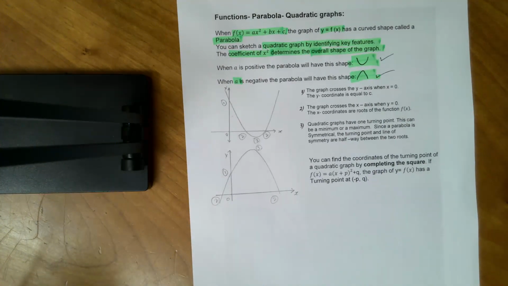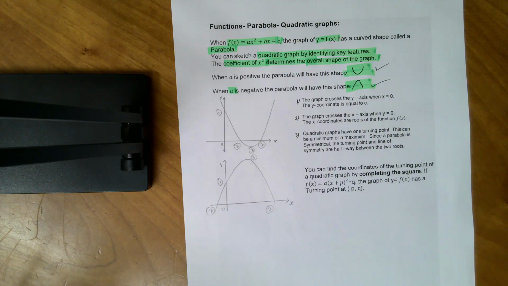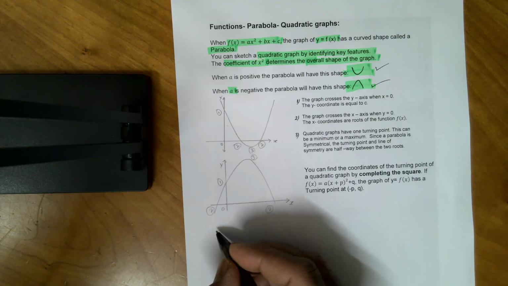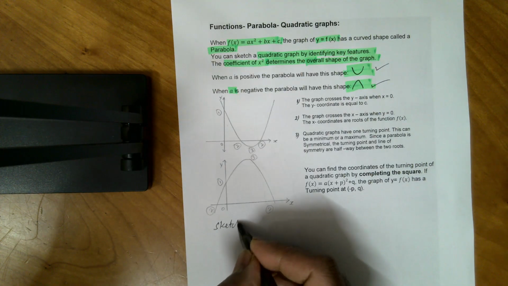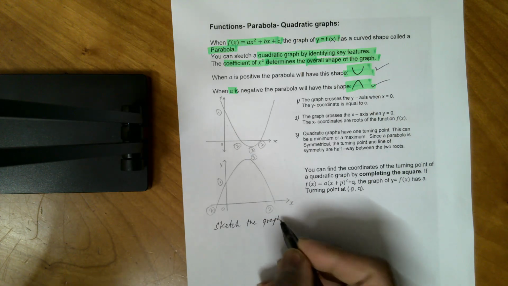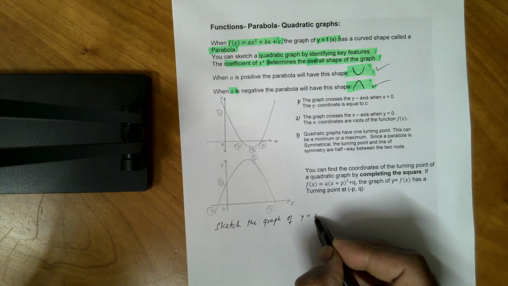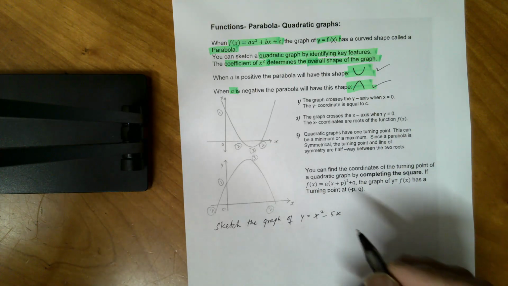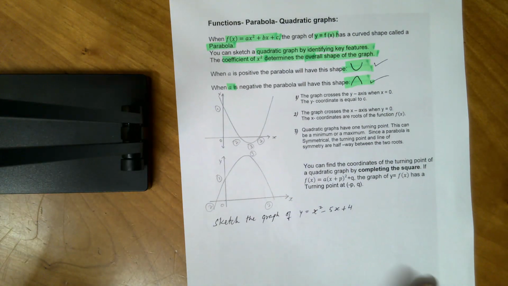Let's talk about an example so that things are clear to you. The example says sketch the graph, so let's write it down here. Sketch the graph of y equal to x squared minus 5x plus 4. This is what has been given to you.